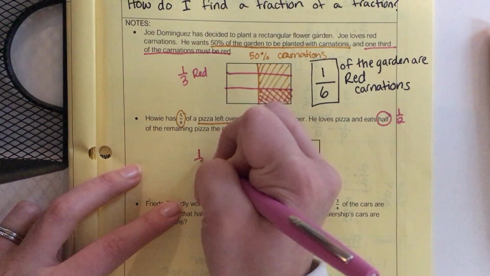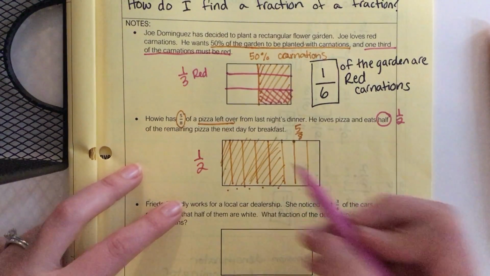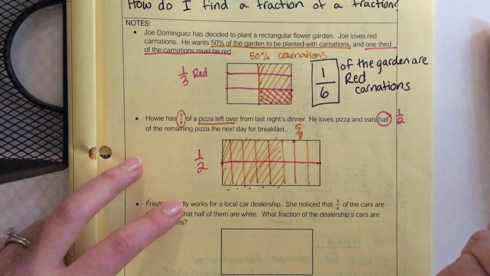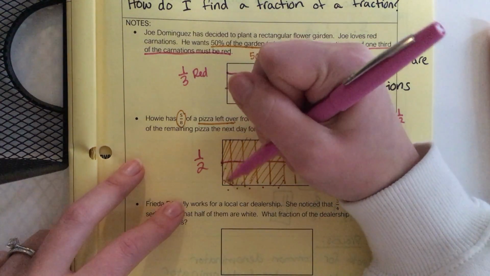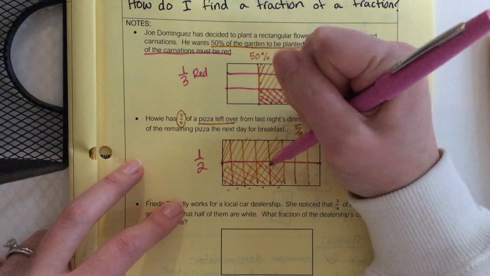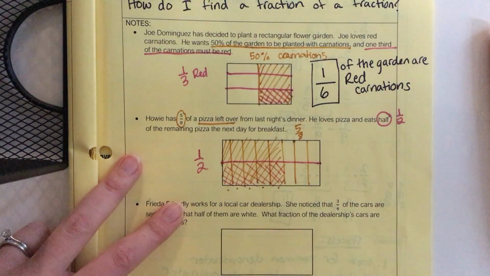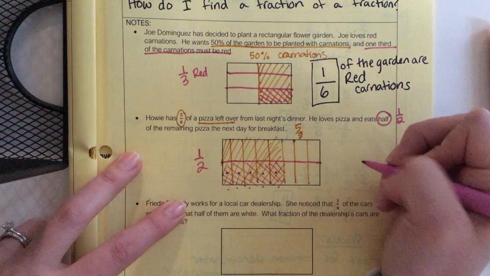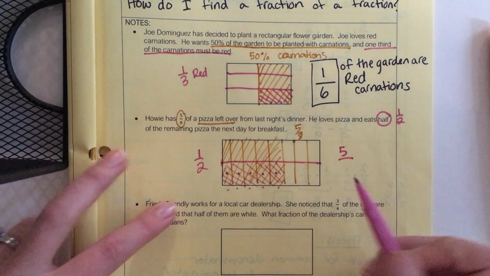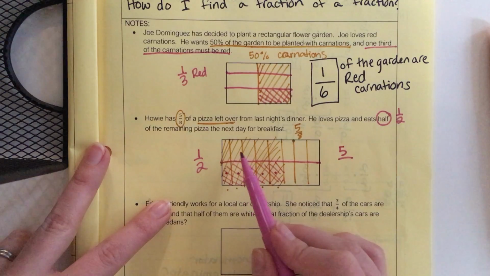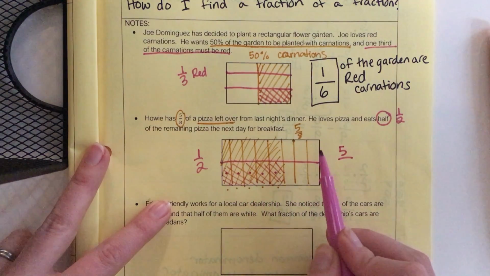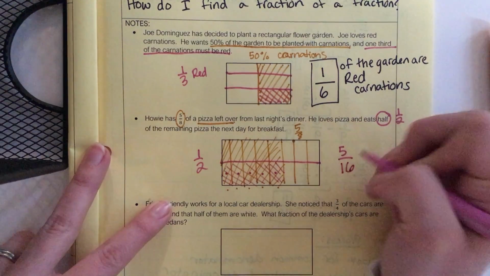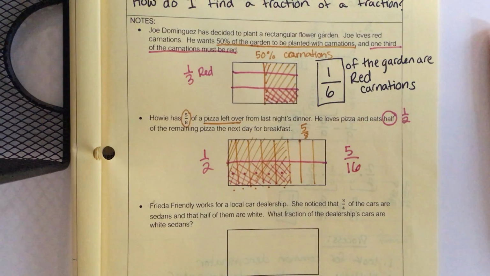And he's going to eat half of it. So that means I'm going to divide this in half. And he's only eating this bottom half here. So we are looking at 1, 2, 3, 4, 5 out of, here's 1, 2, 3, 4, 5, 6, 7, 8, plus 8 more, means that there's 16 total.